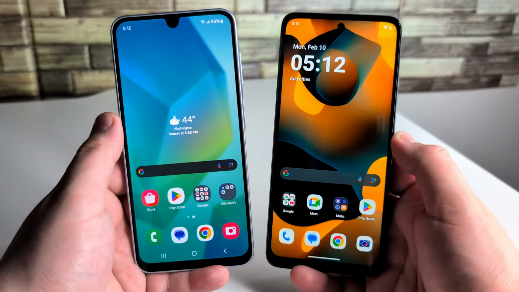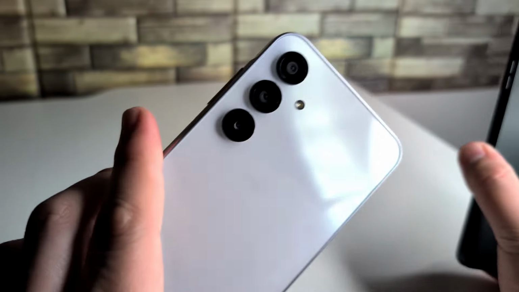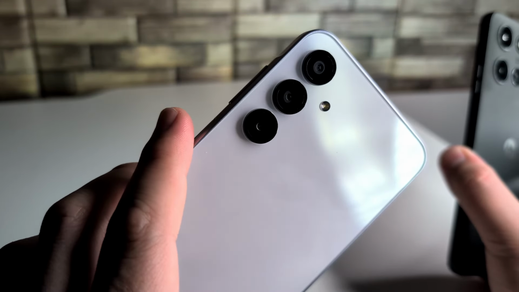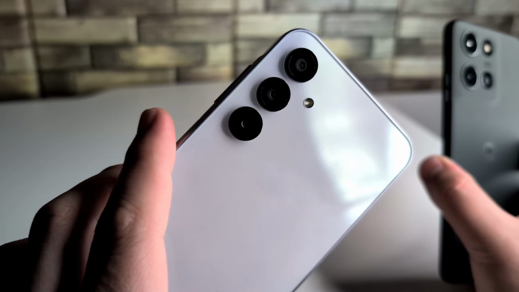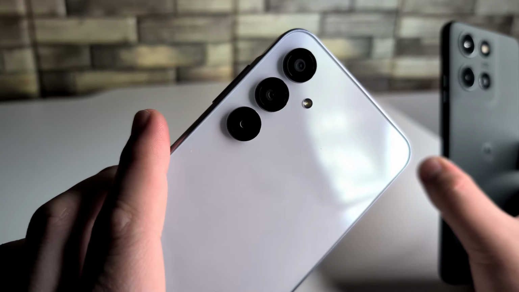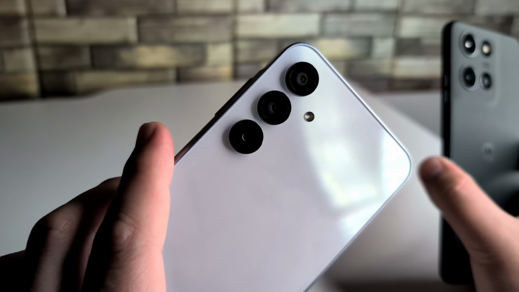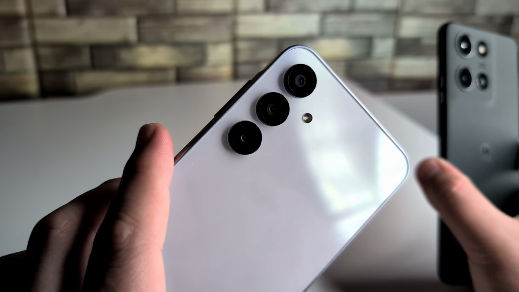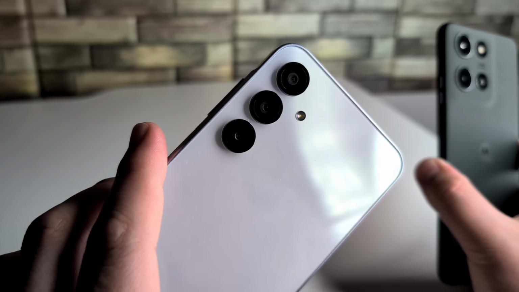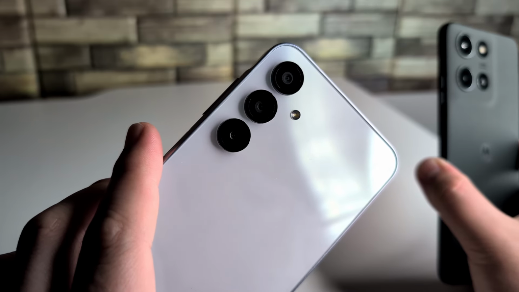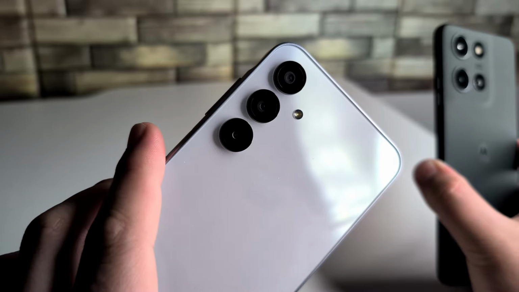All right, guys, so getting into the fun stuff on both these devices and starting off with the Galaxy A16 first, we have a triple camera setup right here. Our main camera is going to be a 50 megapixel autofocus camera. Our secondary is going to be a 5 megapixel ultra wide. And of course, our third is going to be a 2 megapixel macro, the camera that no one cares about.